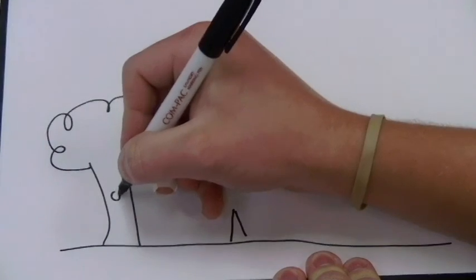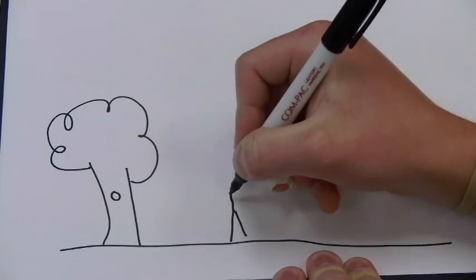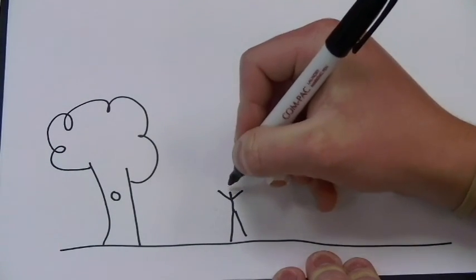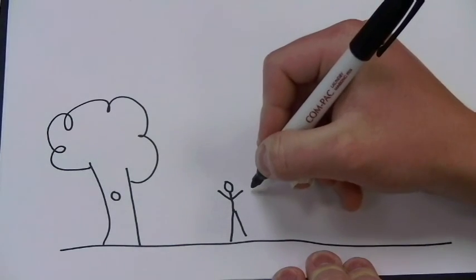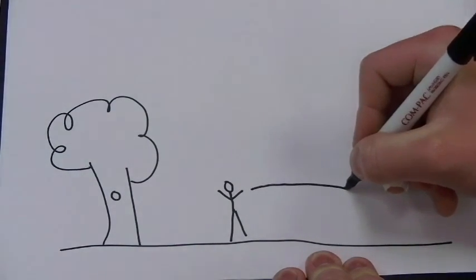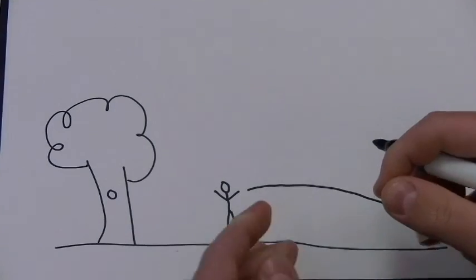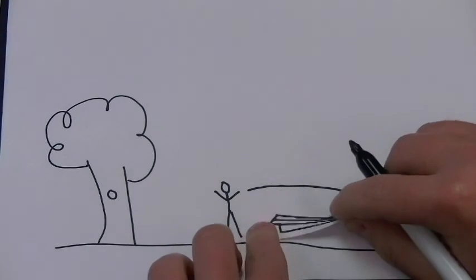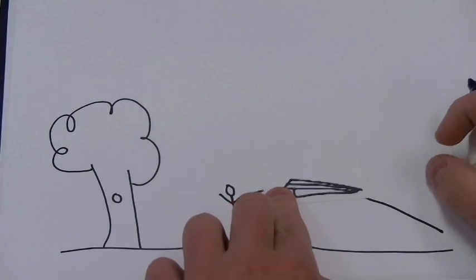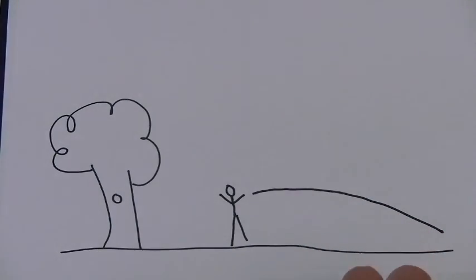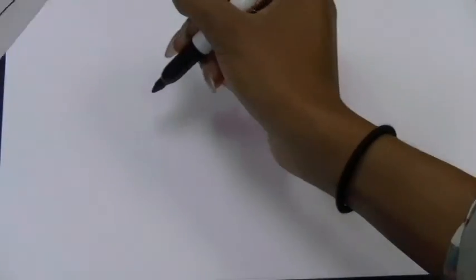Before the airplane is thrown, the only energy that the paper airplane has is gravitational potential energy, since it's off the ground, and it also has zero kinetic energy since it's not moving. During the flight, the paper airplane gains kinetic energy as it flies through the air, but at the same time, the paper airplane loses gravitational potential energy as it gets closer to the ground.